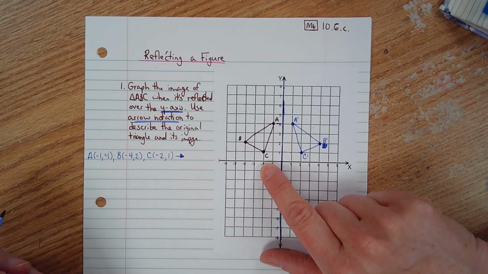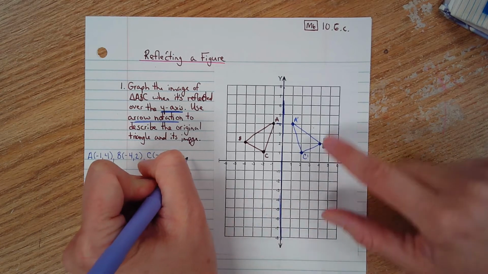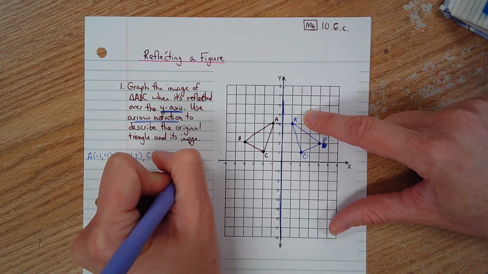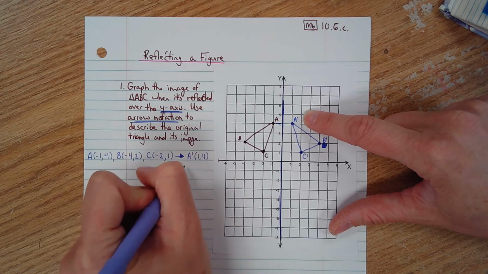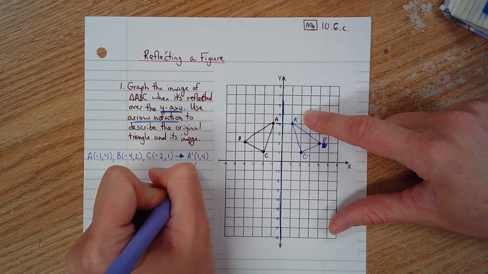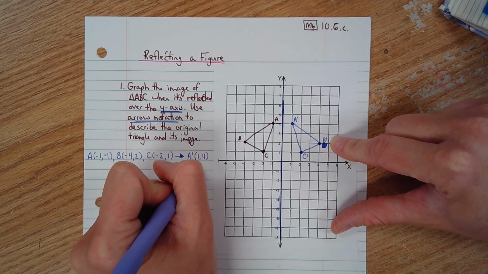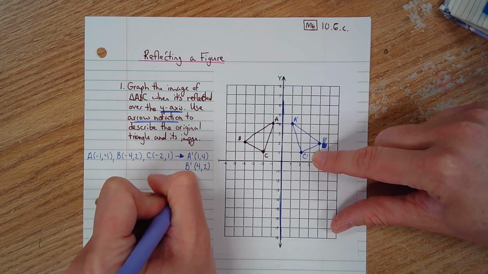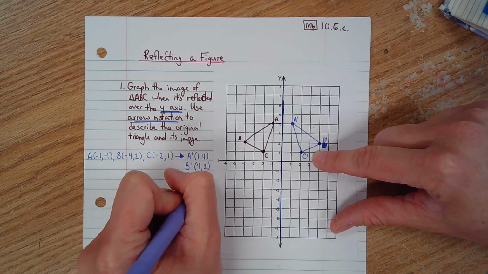That's what arrow notation is, that it becomes, and then you put the coordinates of the new figure. A prime is at 1, 4, B prime is at 4, 2, and C prime is at 2, 1.